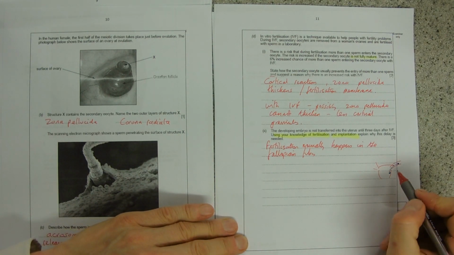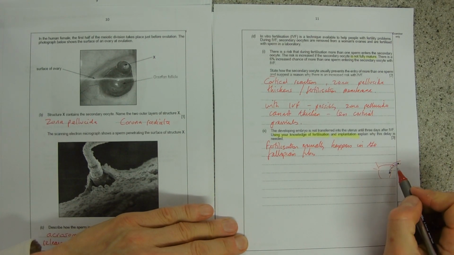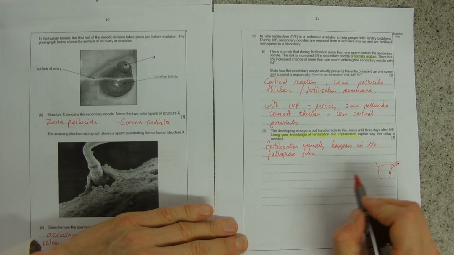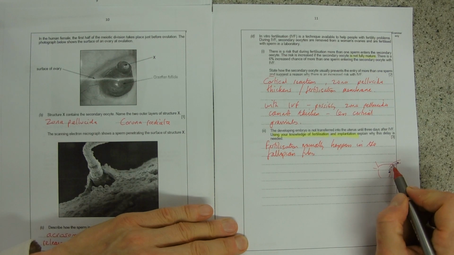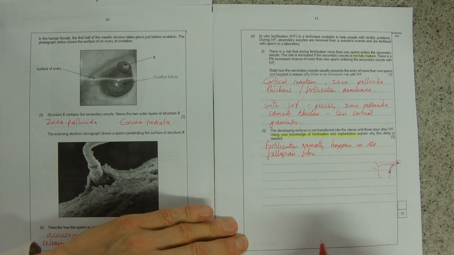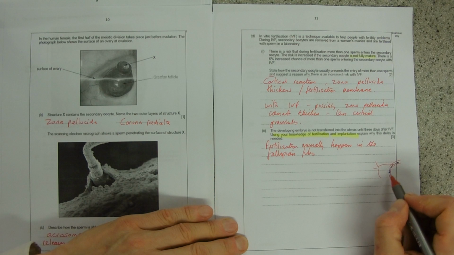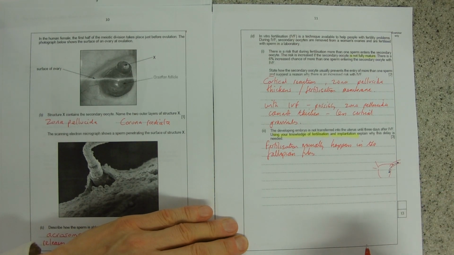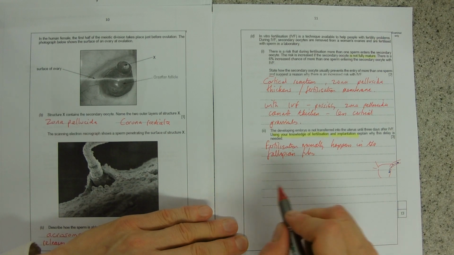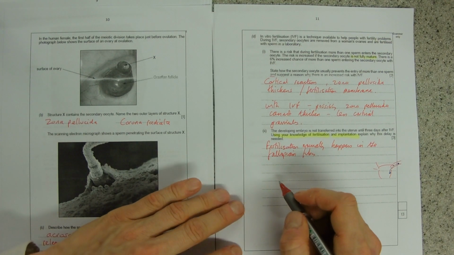And in that time, the zygote, so the fertilized oocyte egg, has a chance to turn into a blastocyst of about 100 cells, and that enables it to do all sorts of stuff to make sure that it can embed in this wall. So that's what you need to sort of put together.